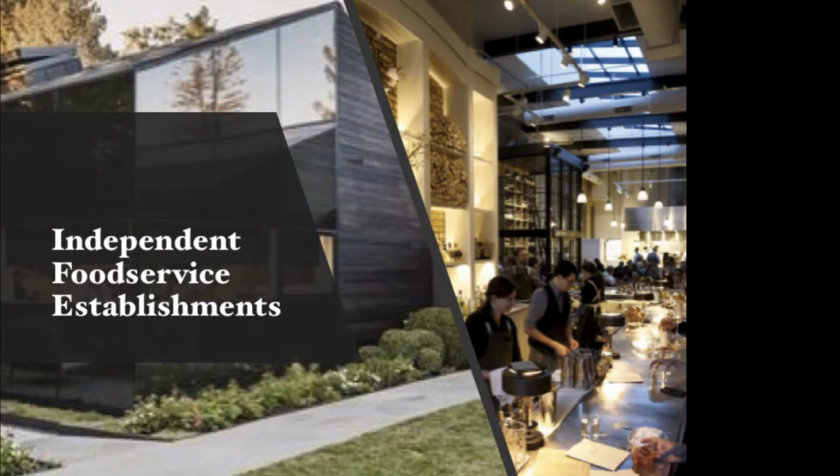Another example of the expansion of the food service industry, we can think back to Katrina in 2005 in New Orleans, when there were, I think, roughly 300 fewer independent restaurants than there were the year after the storm. So in about 2007, 2008, there were 300 more independent restaurants in New Orleans than there were previous to the storm.